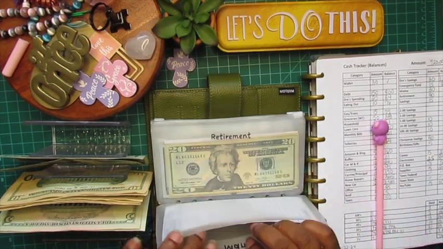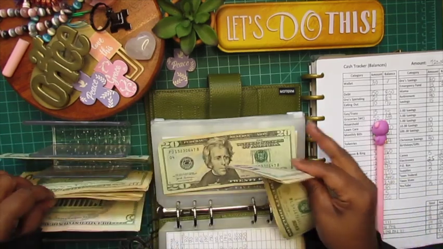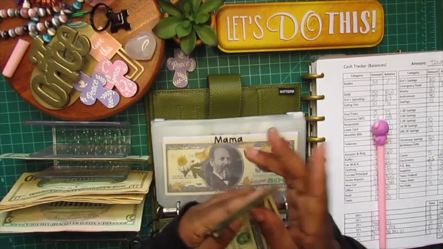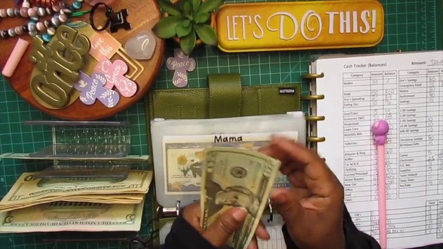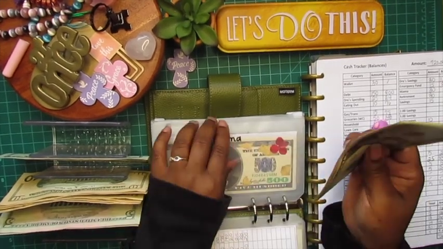My mother is receiving $30. She has $500 in the bank. And she now has 20, 40, 50, 65. So $565.